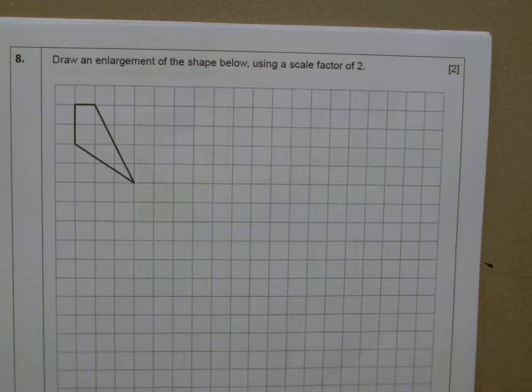Okay, draw an enlargement of the shape below using a scale factor of 2. All right. So often with these questions, they'll have a center of enlargement as well. Okay, and it'll be identified on the grid with a point and a letter, and you'd have to use that as your center. That means then the shape would have to go in a specific place.